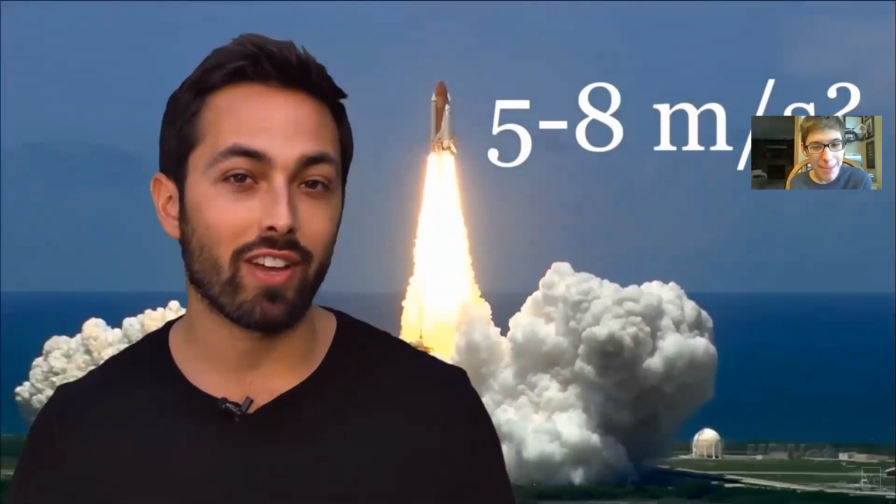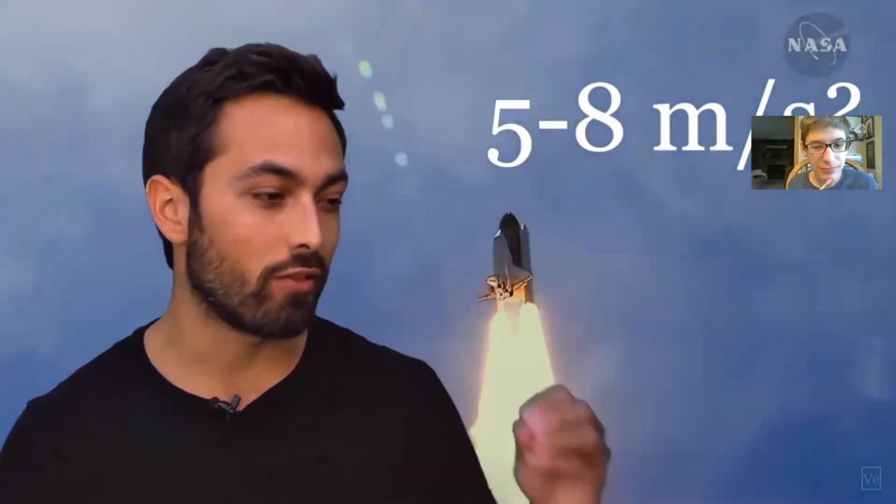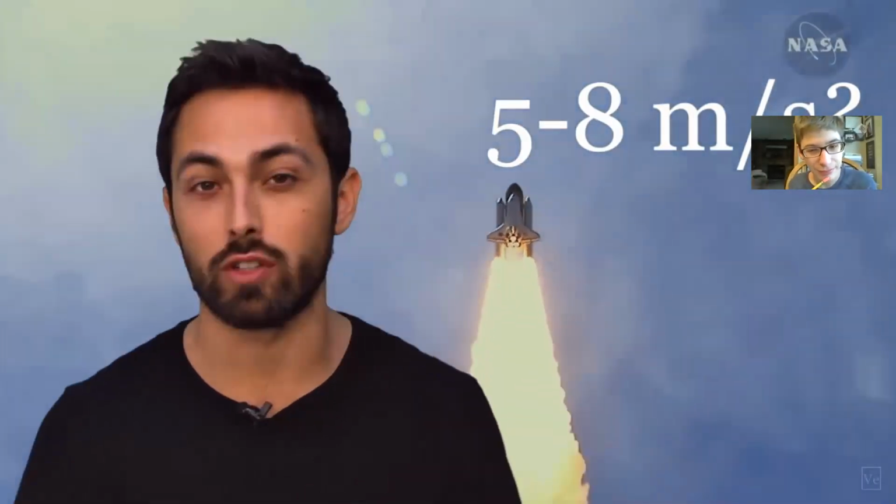Now, as the spacecraft lifts off and starts speeding up, the acceleration is initially a very reasonable 5 to 8 meters per second squared. That's less acceleration than an object in free fall here at the surface of Earth. But as the spacecraft continues to burn fuel, its mass decreases while the thrust remains essentially constant.